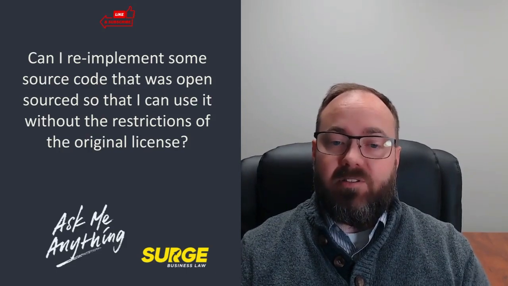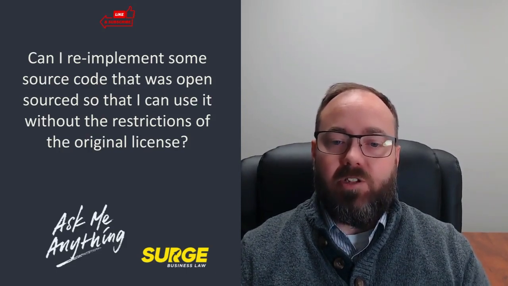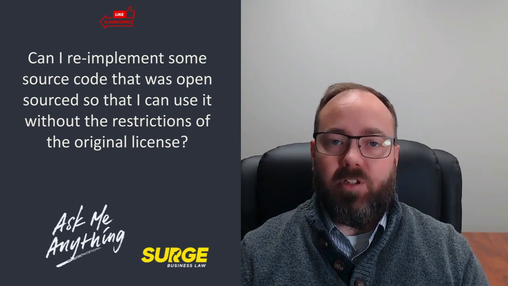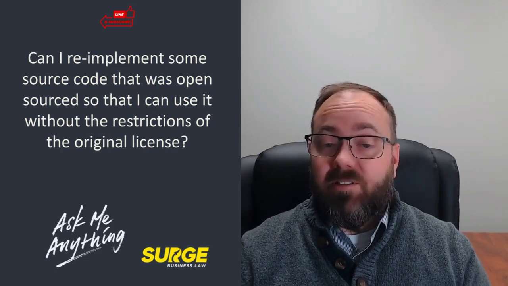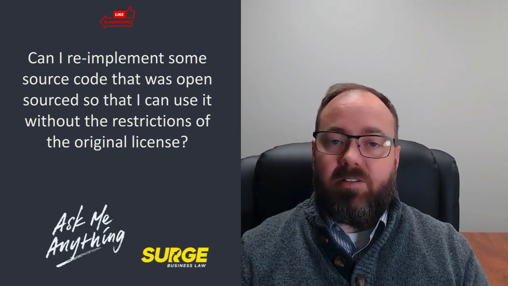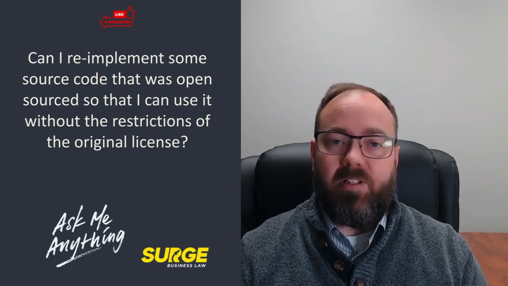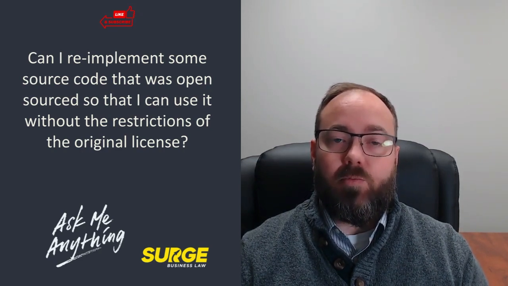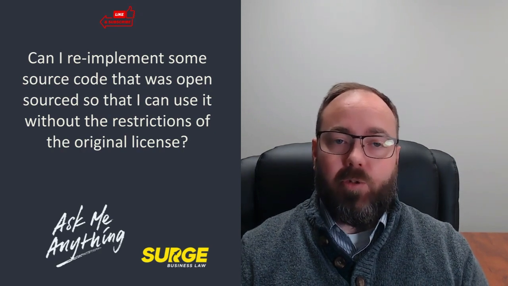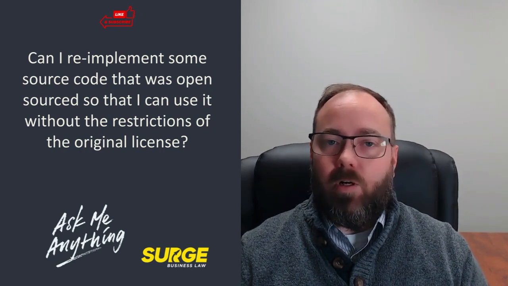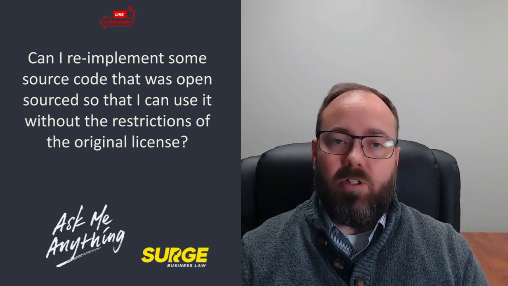Can I re-implement some source code that was open sourced so that I can use it without the restrictions of the original license? So this is an excellent question. Imagine that there was an open source software project that you liked and they did something really clever, but the open source license had requirements that you could not comply with. But you didn't want to start from scratch, so you look at the source code to see how it works.